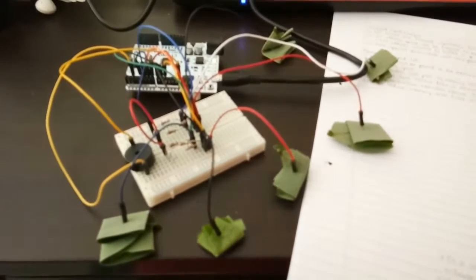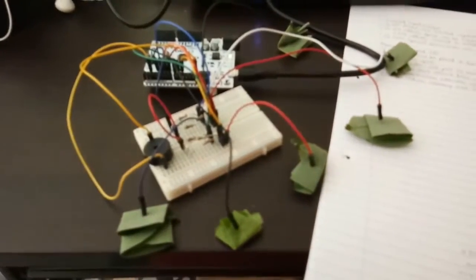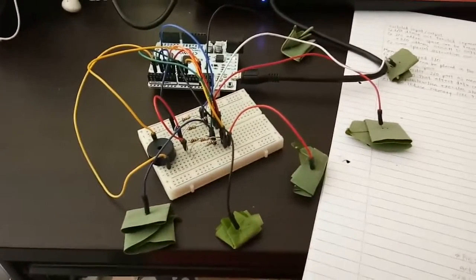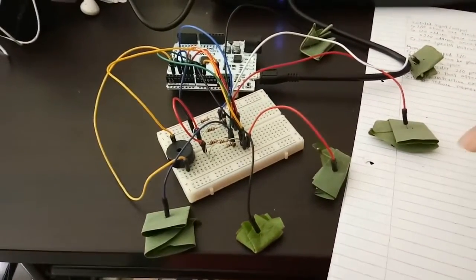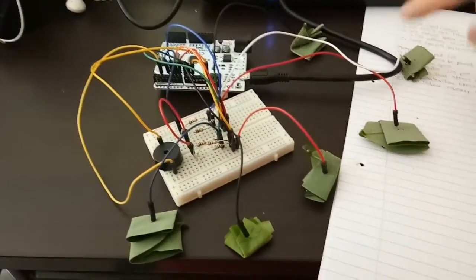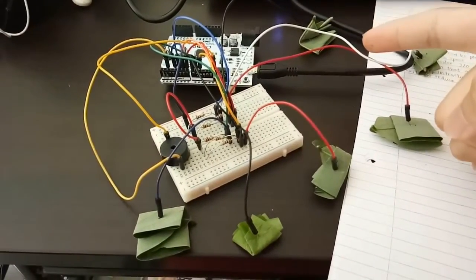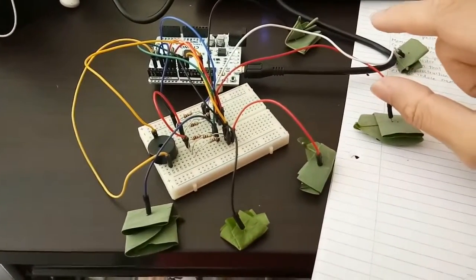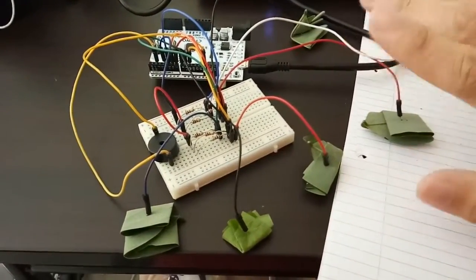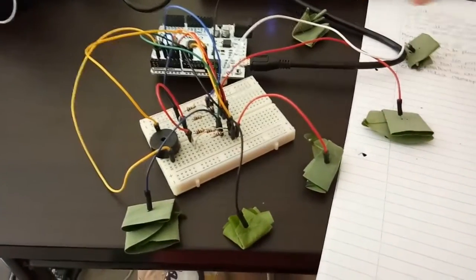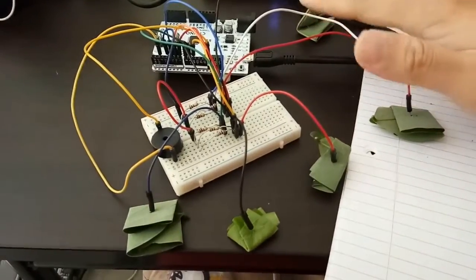Hi, welcome back. So after explaining about the codes, now I'm going to show you how our circuit works. Okay, you can see that there are 6 pieces of leaves here, right? All these are the inputs to the circuit. Once I press it, because of a change in, let's say, the resistance, it's going to cause the buzzer to buzz with different tones. Each leaf represents a different tone. Okay, so now let me press the first one.